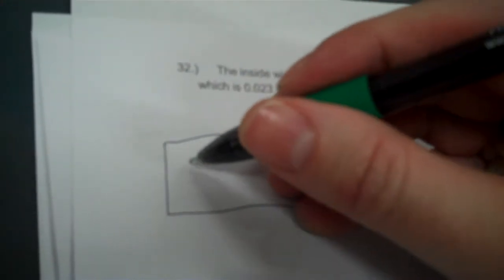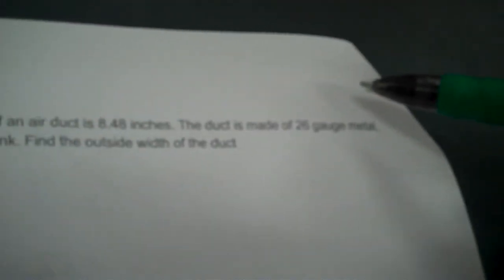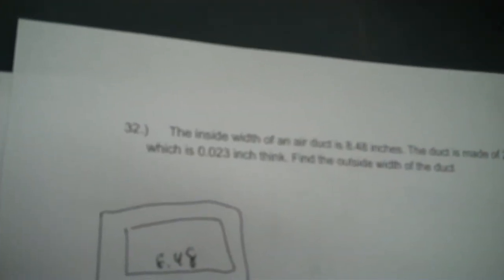Okay, story problems. Okay, 32, the inside width of an air duct. This is what an air duct looks like, by the way. It's very similar. It looks like a pitcher with a frame. Not really if you see it up close, but that's kind of what it looks like. You got the inside width is 8.48. The duct is made of 26 gauge metal. The 26 has nothing to do with it. That just tells you what kind of metal it is. They're trying to throw that in there to trick you. And that's 23 thousandths of an inch thick.